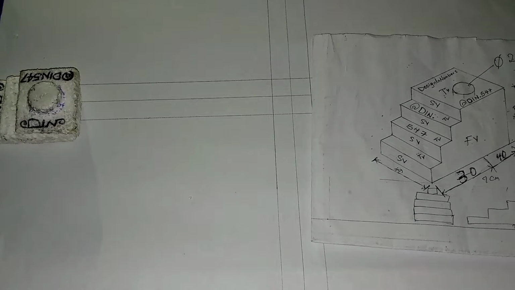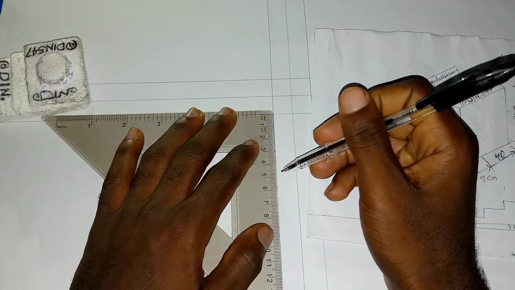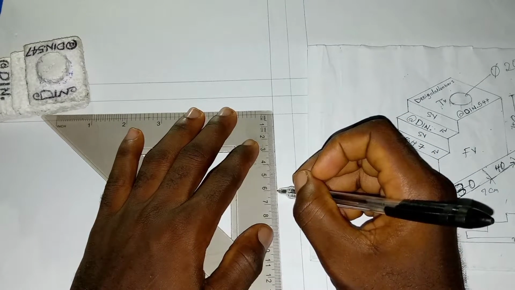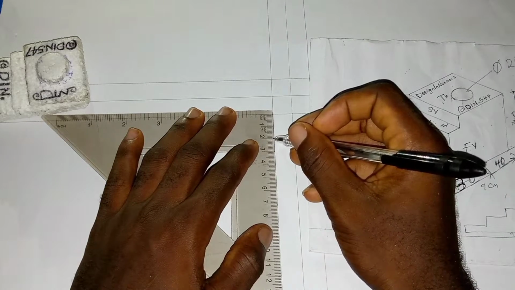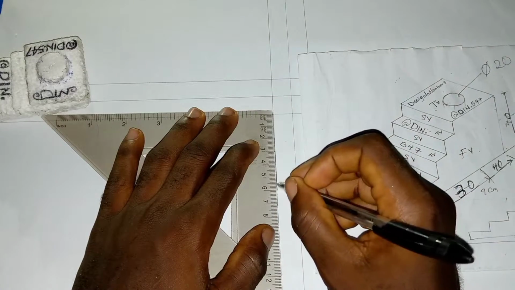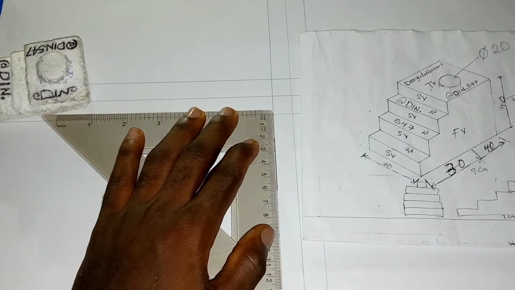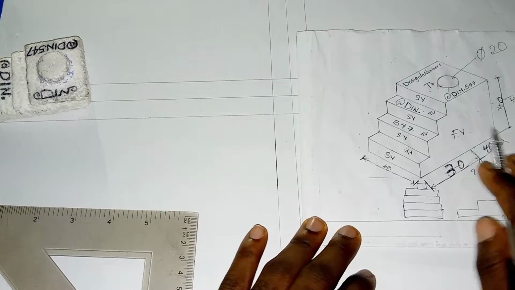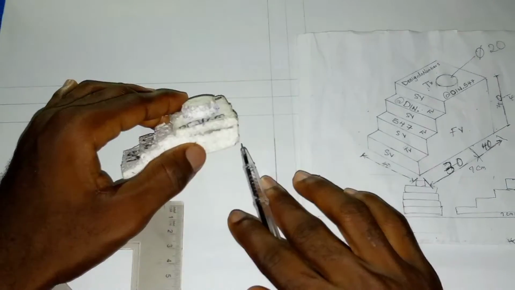So let's move straight forward to measure out our full length, which will be 7 centimeter. We draw out this point to this point, which is the 4 centimeter. That is this point to this point.